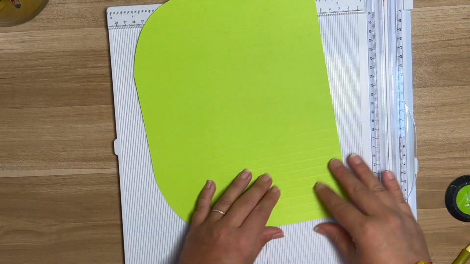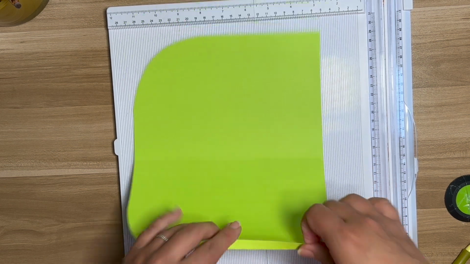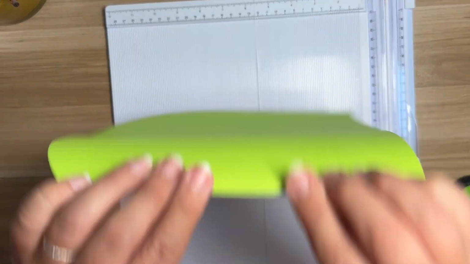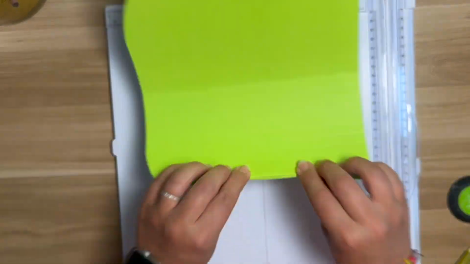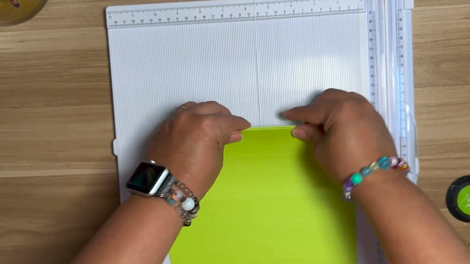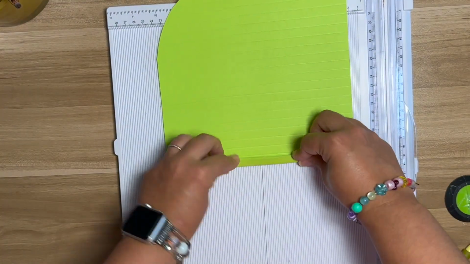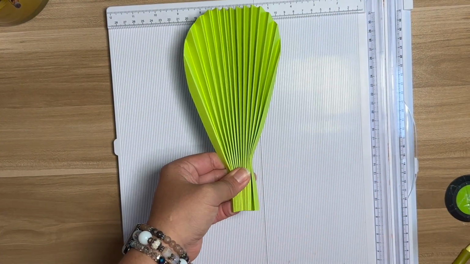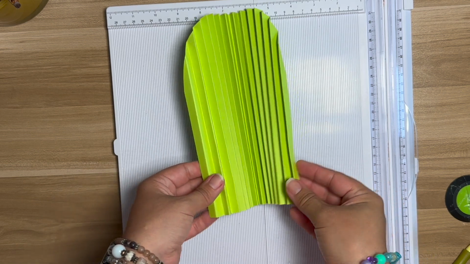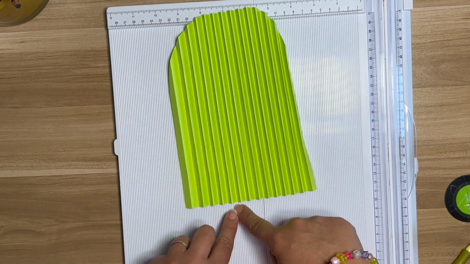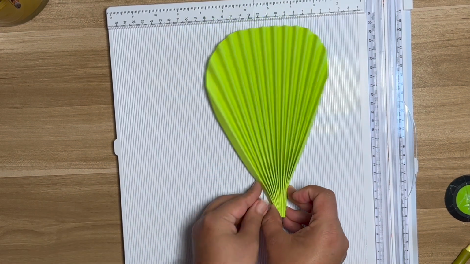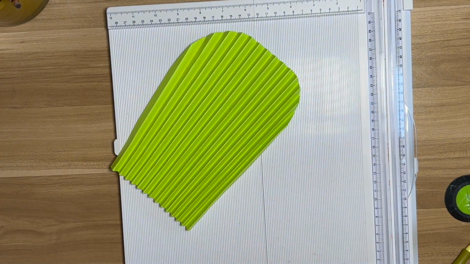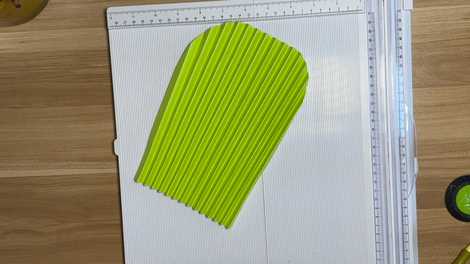So same thing. Now, wherever you scored, you're just doing back and forth folding, accordion style, just like this. Okay, so now that it's all folded, I'm going to go right here where it's straight, this is where it's going to be your bottom, so just gather. Oh, you know what I forgot to do? I need to cut a piece off.